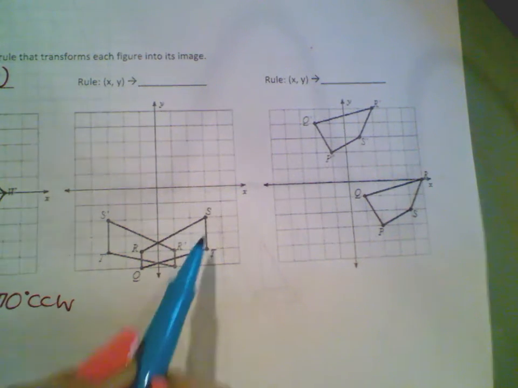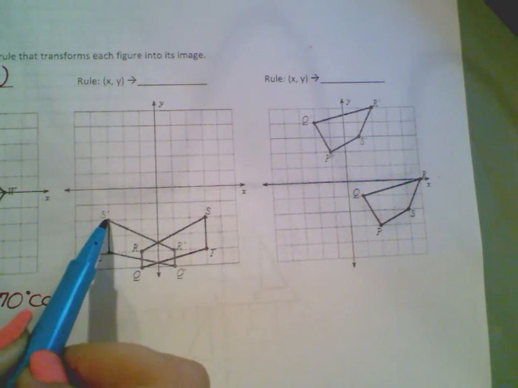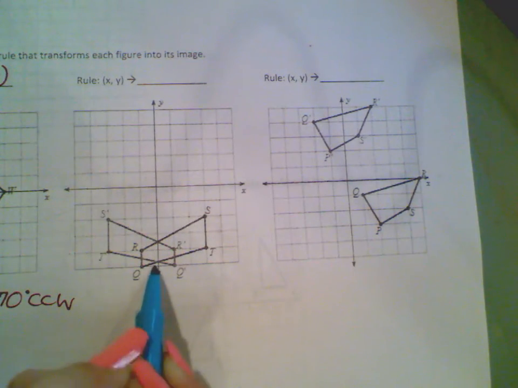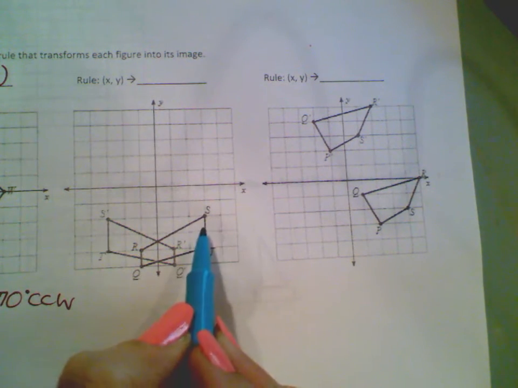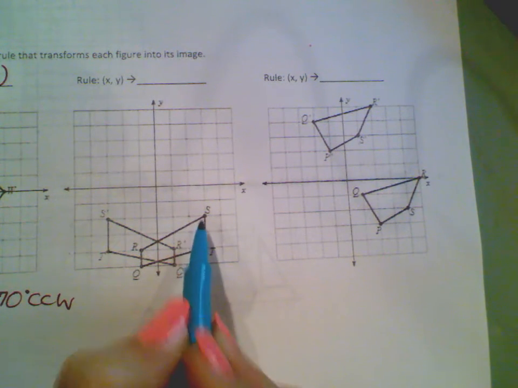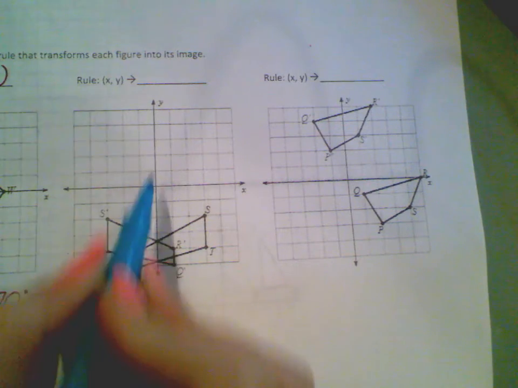So if it's not a translation, it could either be a dilation, which it looks like the size is preserved because the distance of ST is 2, S prime T prime is 2 as well. So it's not going to be a dilation. So that leaves with either a rotation or a reflection. Right off the bat, I can see that there is overlap of the two figures here. I'm fairly certain that this is going to be a reflection just by looking.